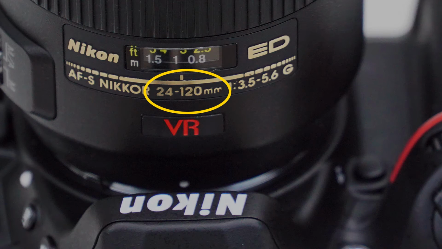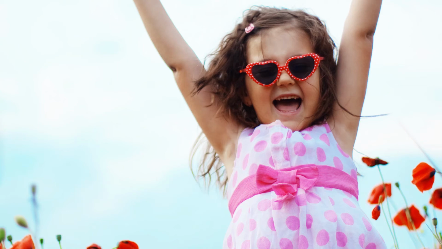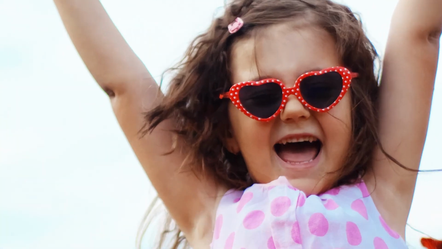and it's measured in millimeters. This lens, for instance, is a 24 to 120 millimeter lens, or the focal lengths range from 24 millimeters to 120 millimeters. Lenses that have a range of focal lengths, like this 24 to 120 millimeter lens, are zoom lenses. Zoom lenses have the ability to get closer or farther away from a subject without ever actually moving the camera.